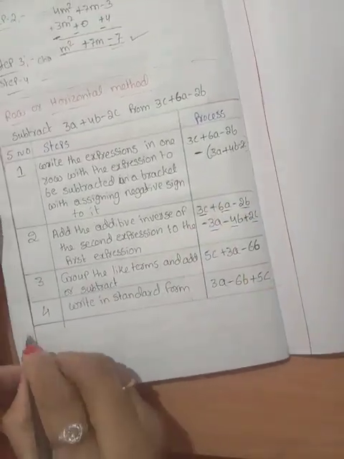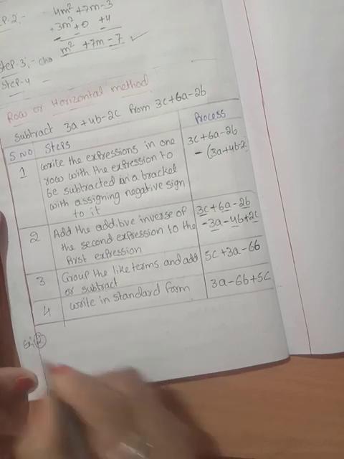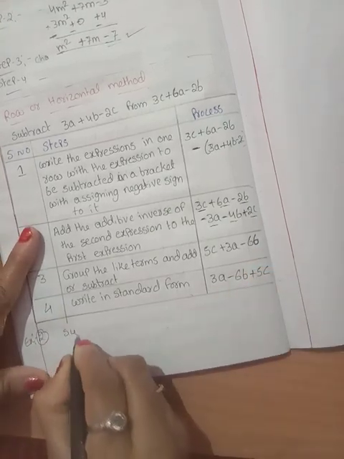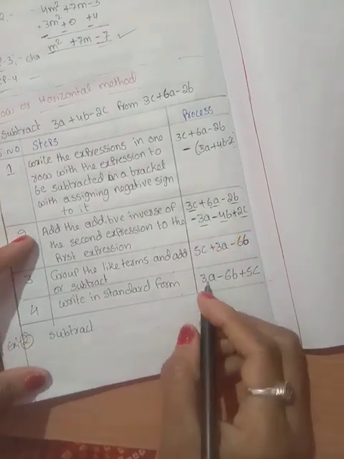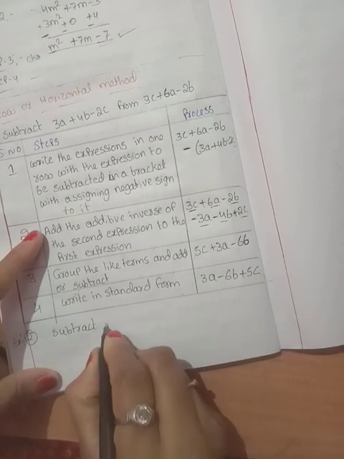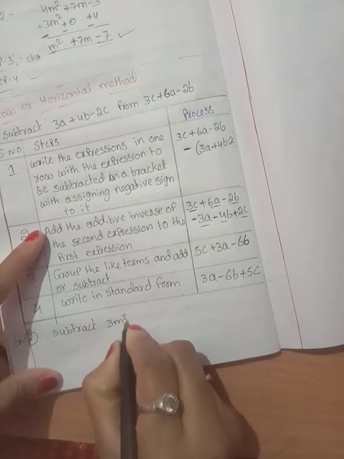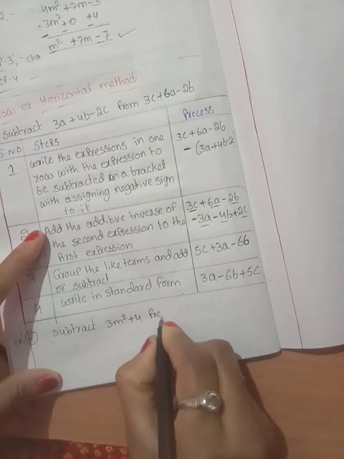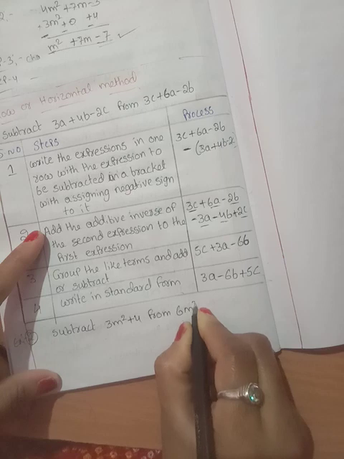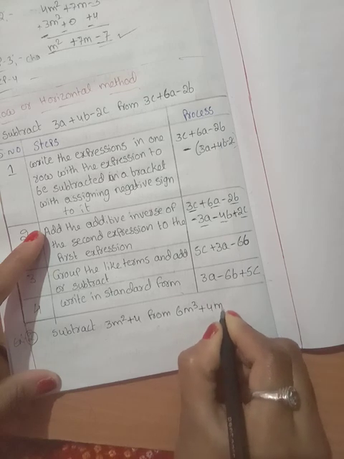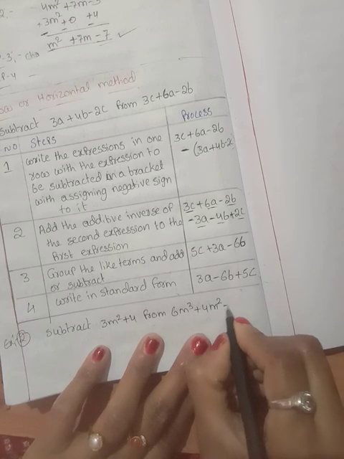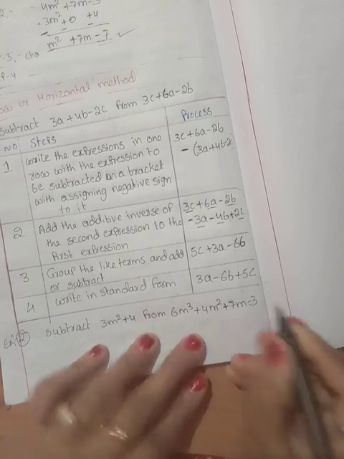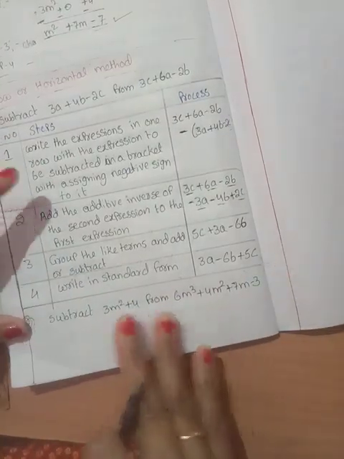Here let us consider another example, Example 2. Subtract 3m square plus 4 from 6m cube plus 4m square plus 7m minus 3. Can I write down the previous example, Gagan Sai? This is another example. You can learn this method without steps only. Okay, you can understand, Gagan Sai.